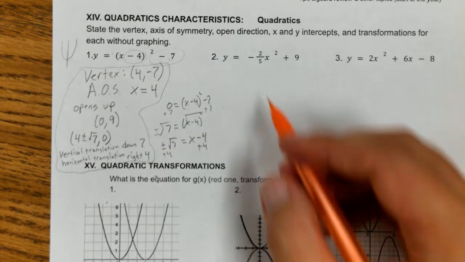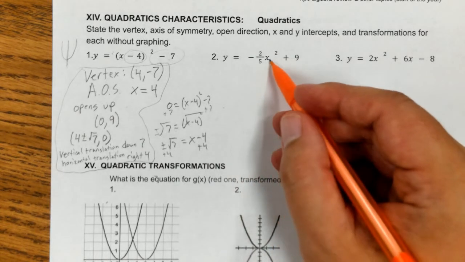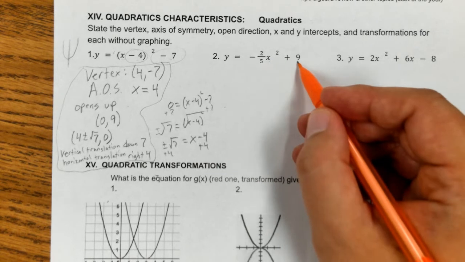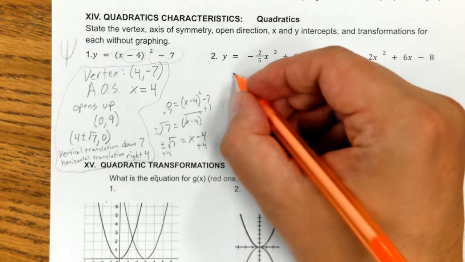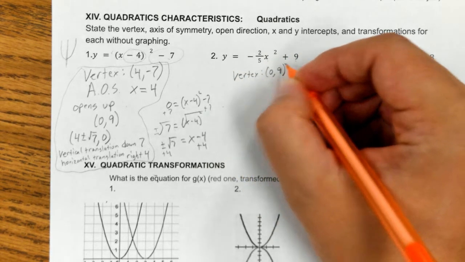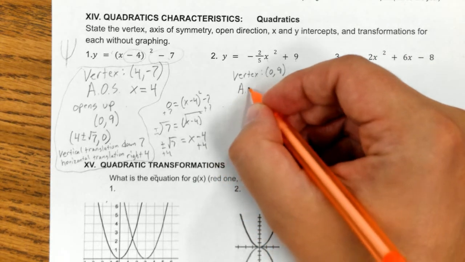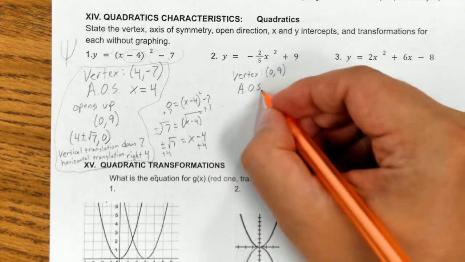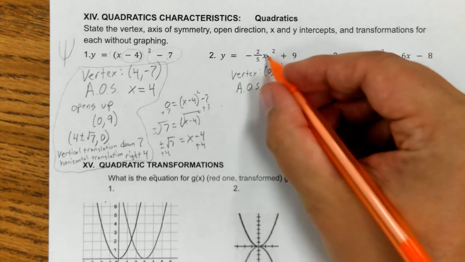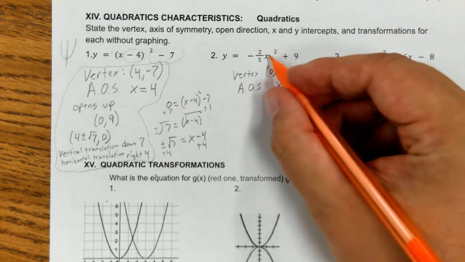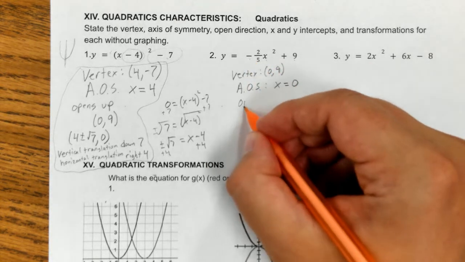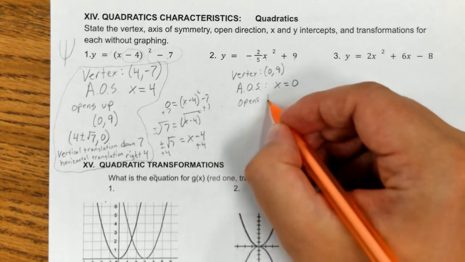The next one, same stuff. So vertex, notice how there is nothing with the x, so that x coordinate is going to be 0 for the vertex, and then +9. So our vertex is going to be at 0, 9. Our axis of symmetry is just going to be the line x equals 0, because that's what makes this inside part 0, because there's nothing really there. And then, because of this negative, it's going to open down.